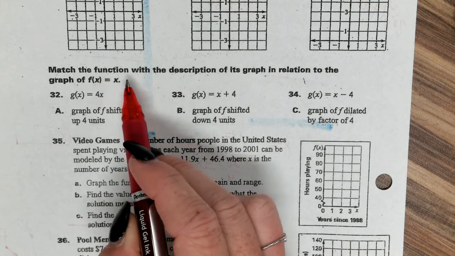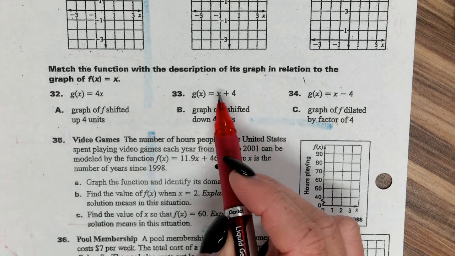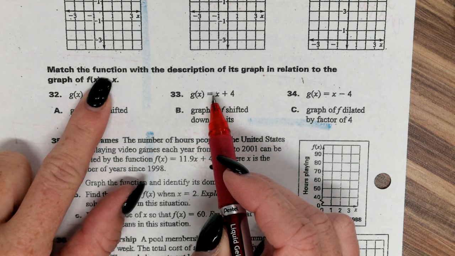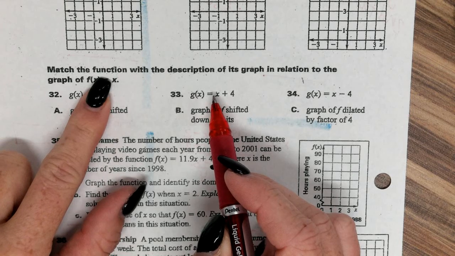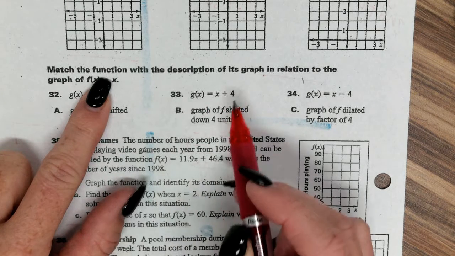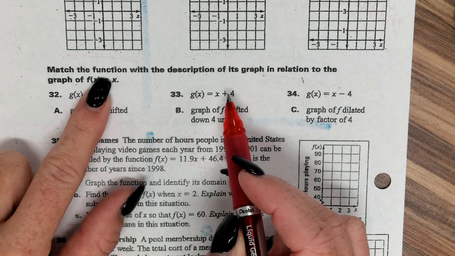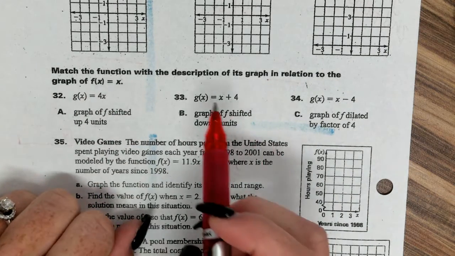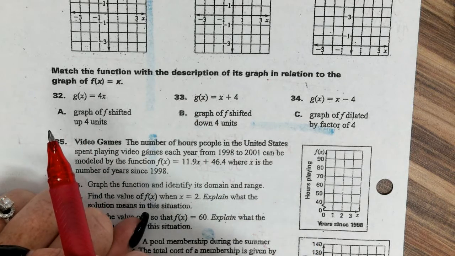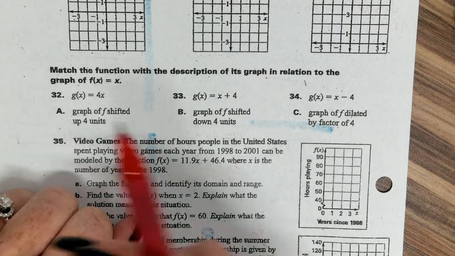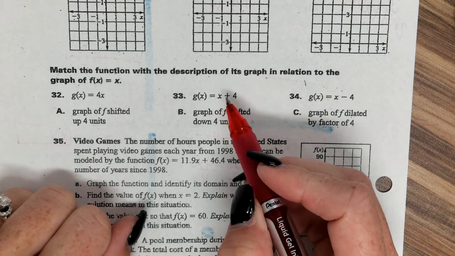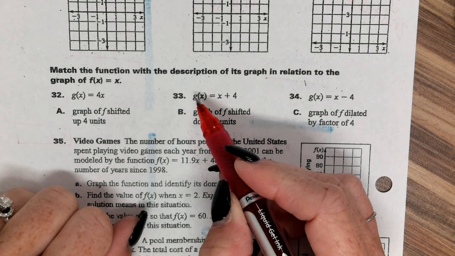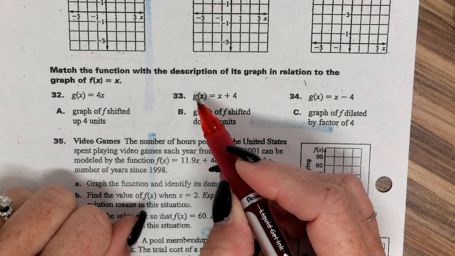If I was to graph the parent function and then graph this, are their slopes the same? Yes or no? Yes. So they are parallel, and because this is a plus 4, what has happened? So the graph of F shifted up 4 to give me the graph of G. So the answer is A.